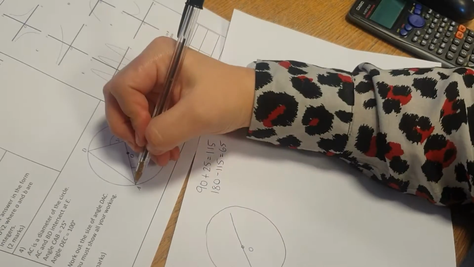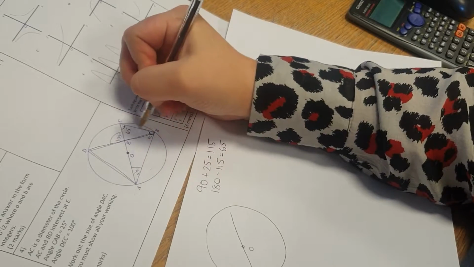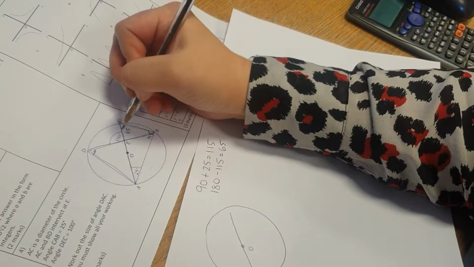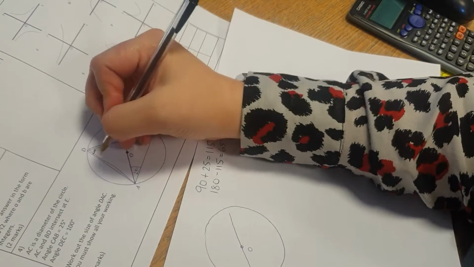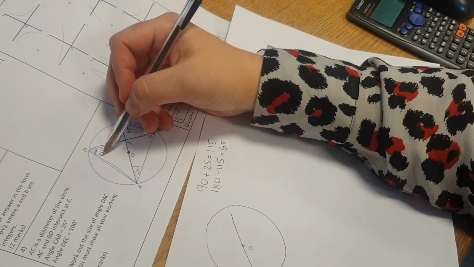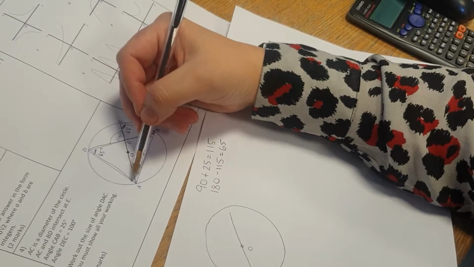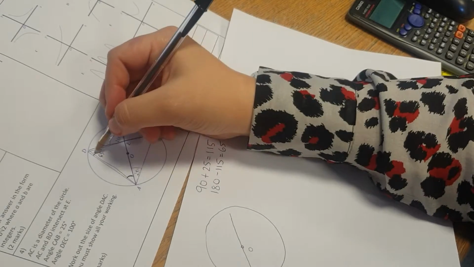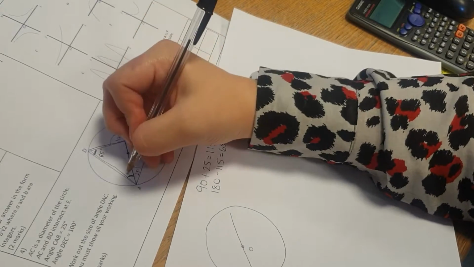Now what can you see about this? That's the same segment, isn't it? This and this. What are the same segments? The same segments are equal. So we know this one is 65. Okay, and we're looking for DAC, so we're looking for this one. Okay, so now I know this angle. This is the angle I'm trying to find.